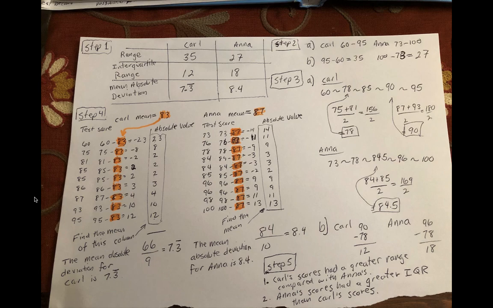To find the mean absolute deviation, you have to have the mean, which is given to you on page 156 for Carl, 83, and subtract 83, which is the mean, from every one of his scores. So 60 minus 83, 75 minus 83, 81 minus 83, 85 minus 83. So the difference between 60 and 83 is negative 23. For the next ones, negative 8, negative 2, 2, 2, 3, 4, 10, and 12.